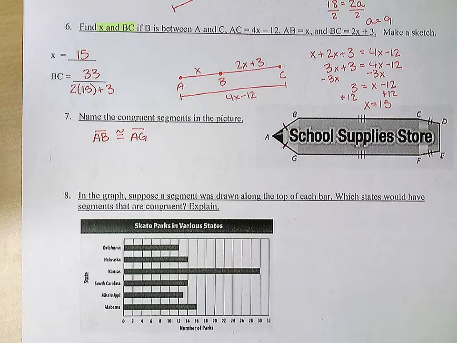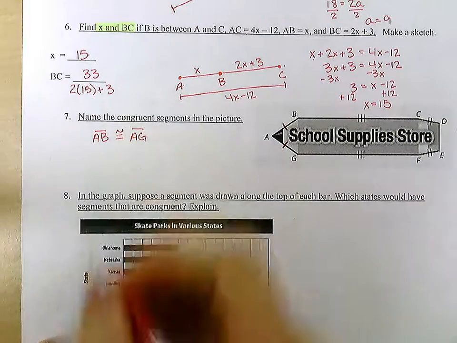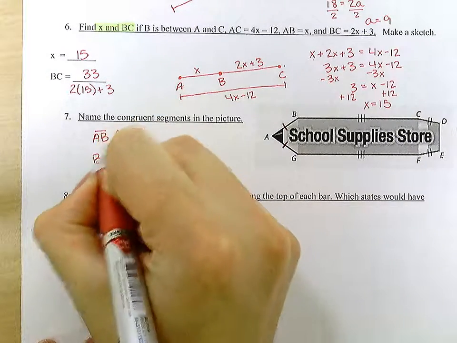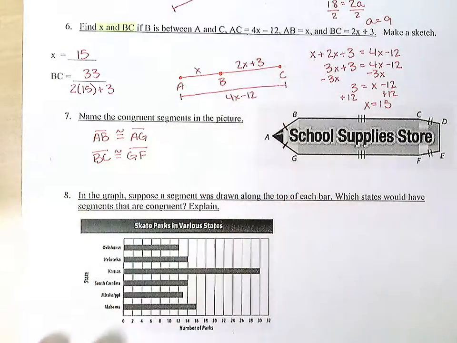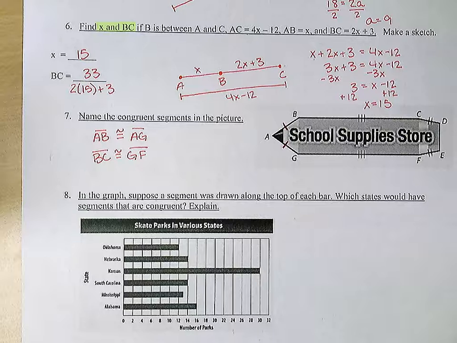Okay, what's another one? Look for the similar dashes. Yep, go ahead. BC and GF. So BC is congruent to GF. Okay, what's the last one?